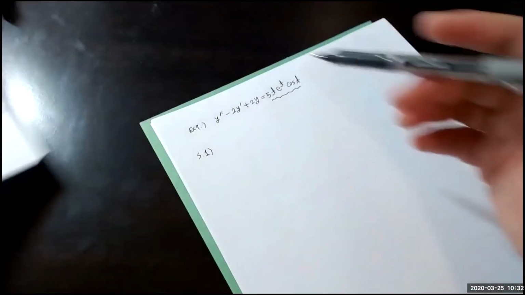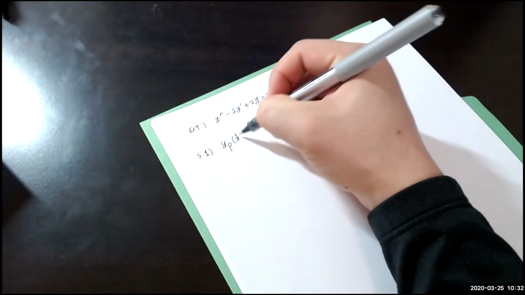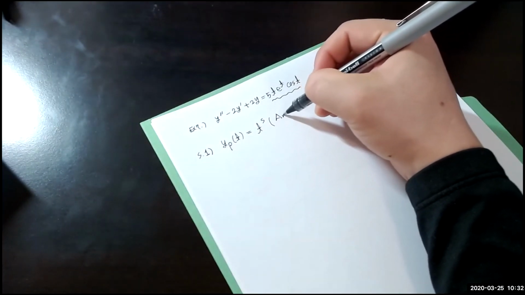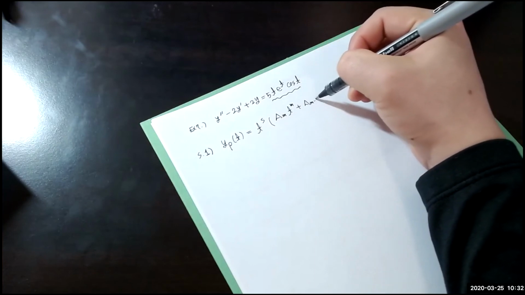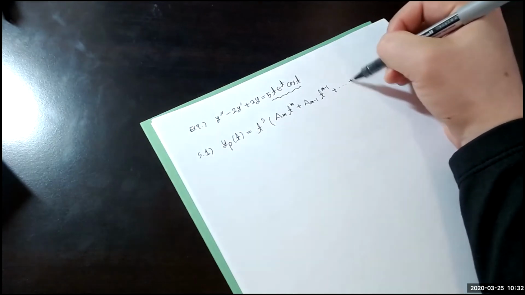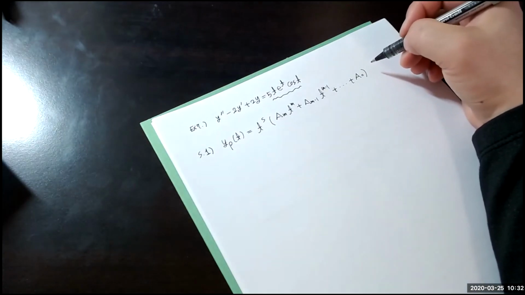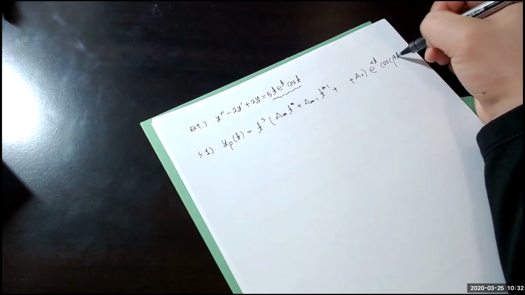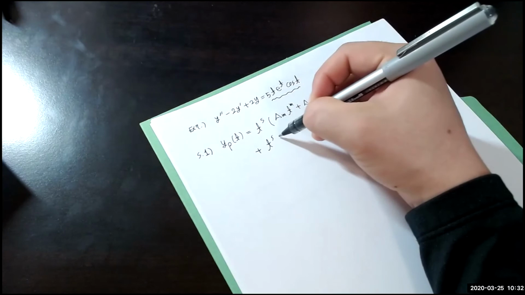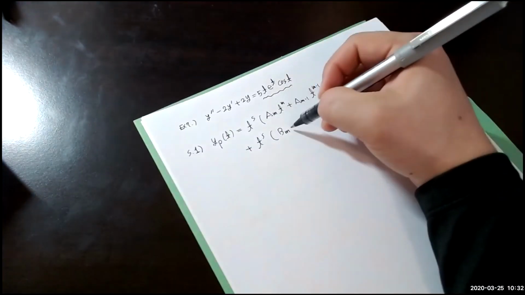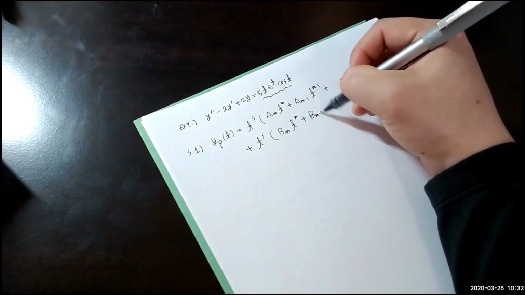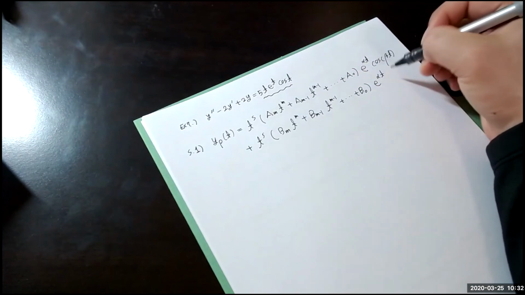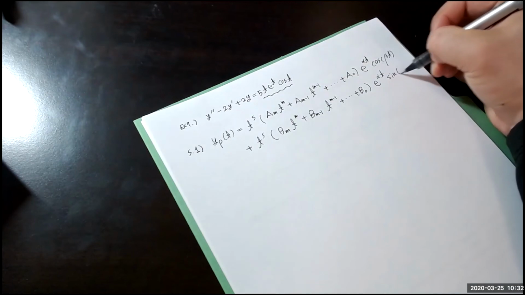So let's say y_p of t is equal to t to the s power, times a_m t to the m power plus a_(m-1) t to the m minus 1 plus through a_0, and then e to the alpha t cosine beta t, plus t to the s power times b_m t to the m power plus b_(m-1) t to the m minus 1 plus through b_0, e to the alpha t sine beta t.